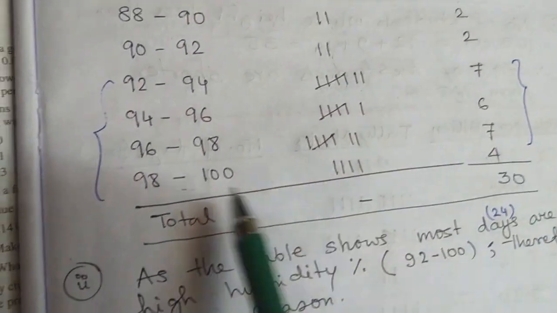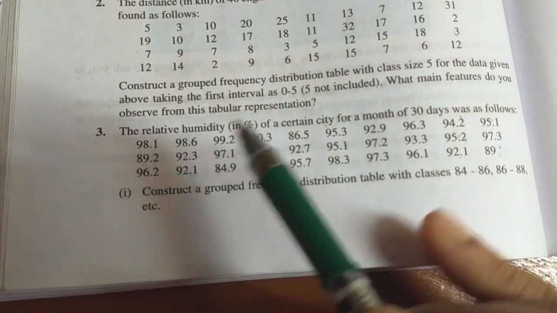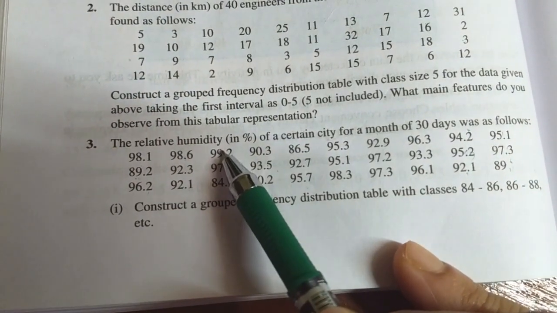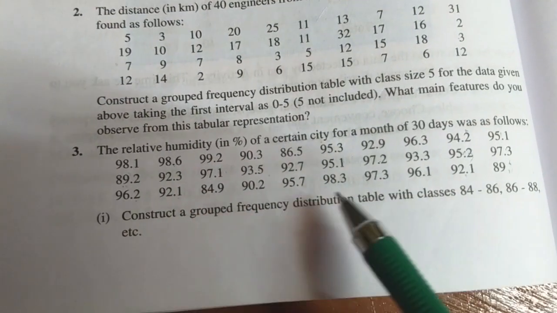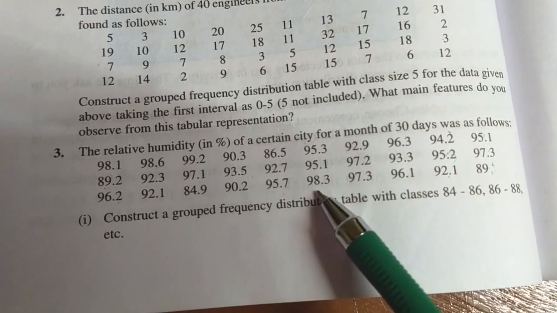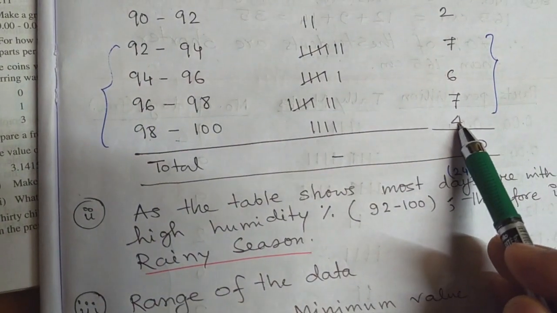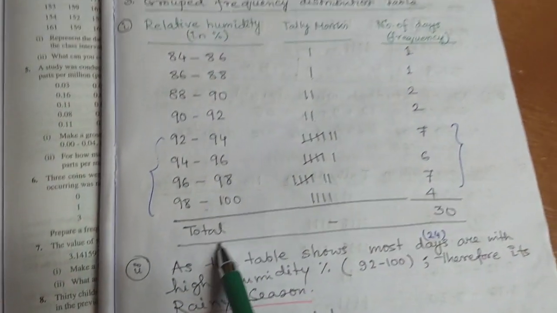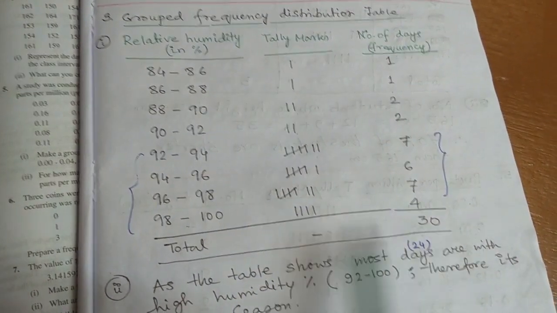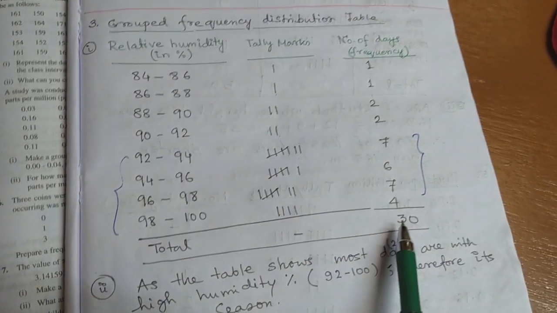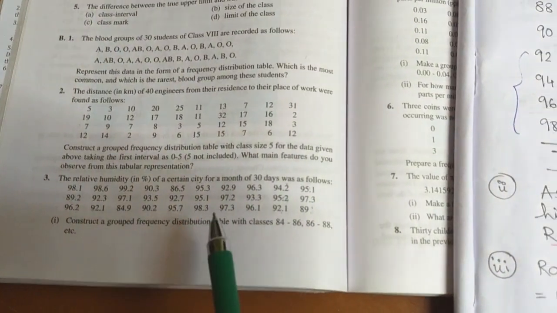So we wrote here 98 to 100. For 98 to 100, 1, 2, 3 and 4. You can see 4 data we got. Okay. So the total, we got 30 data, and this is our frequency distribution table. You have to count from this data carefully.